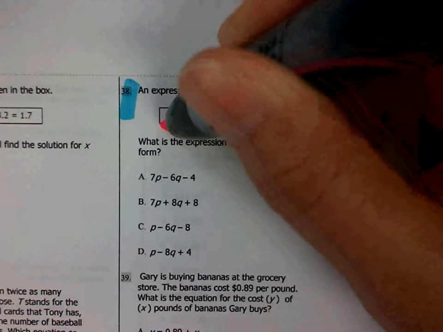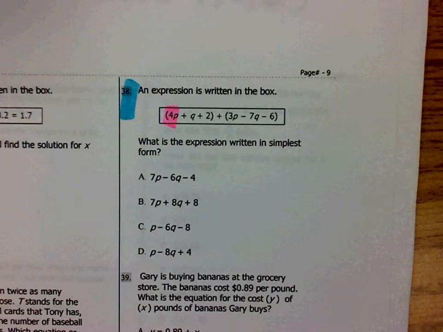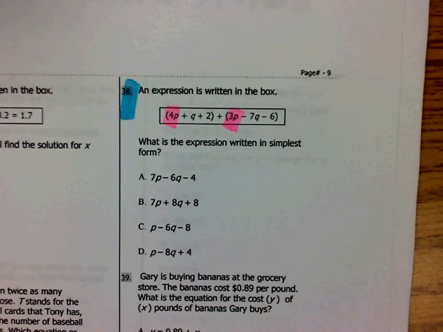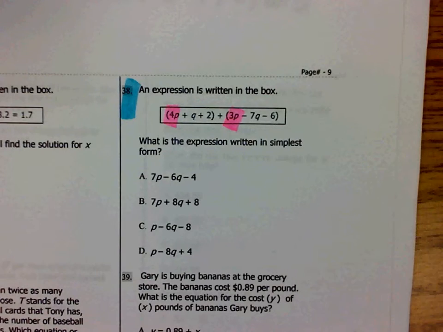The first thing I'm going to look at are the p's. I have a 4p in the first one and a 3p in the second one. They're both positive, so I'm just going to highlight the actual values.